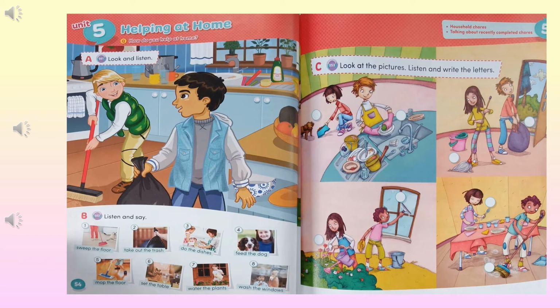Number 4, feed the dog. Number 5, mop the floor. Number 6, set the table. Number 7, water the plants. Number 8, wash the windows.